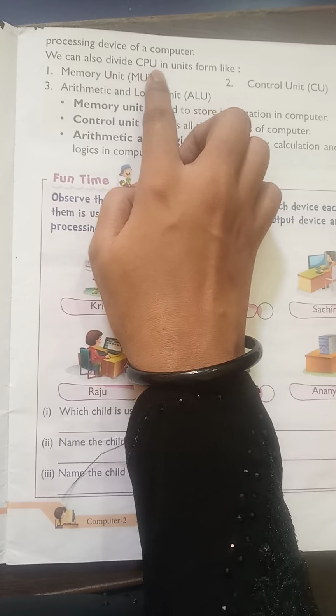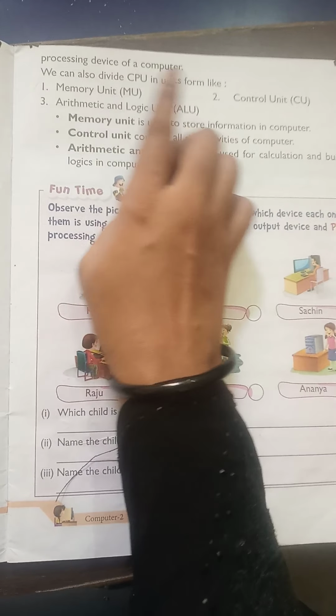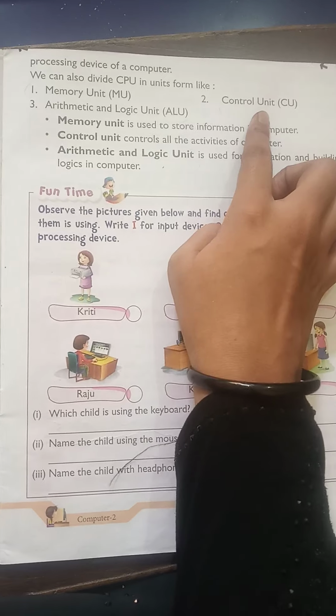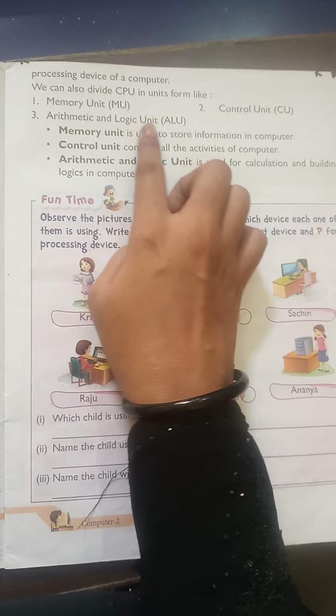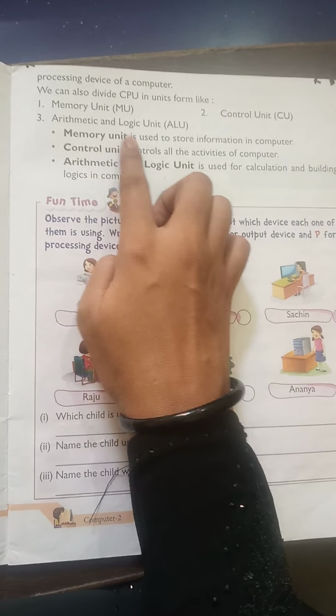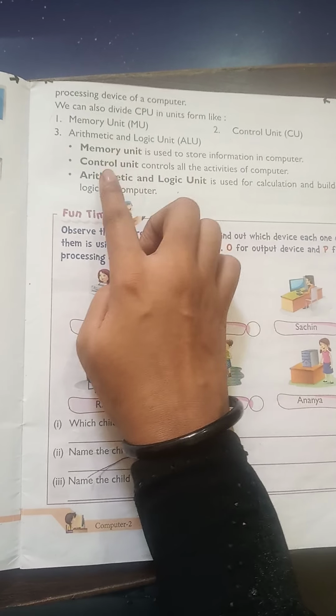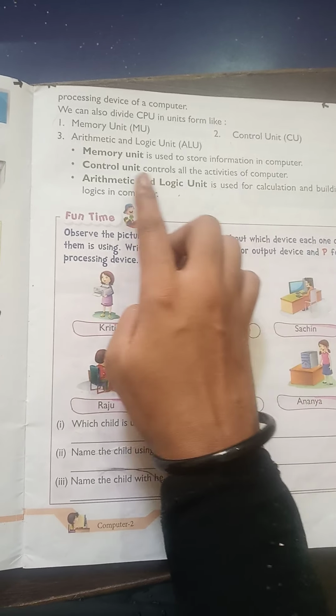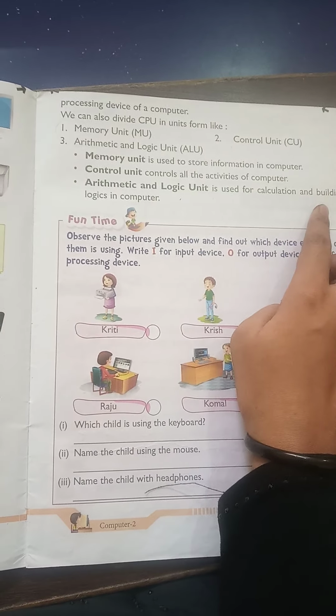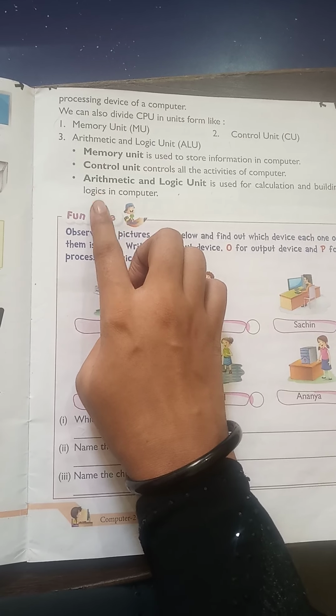We can also divide the CPU into units: memory unit, MU; control unit, CU; arithmetic and logic unit, ALU. Memory unit is used to store information in the computer. Control unit controls all activities of the computer. Arithmetic and logic unit is used for calculation and building logic in the computer.